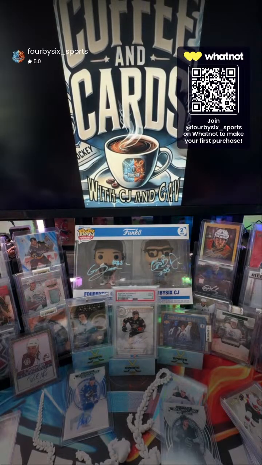How much for Tyler Evans, or how much for Riker? The Riker Evans Ultimate Emblem. Let's see what we got. There's not a ton of prices right now, so let me see.